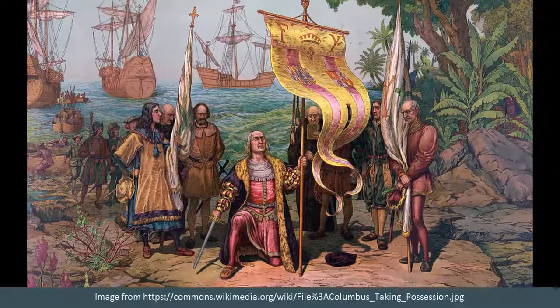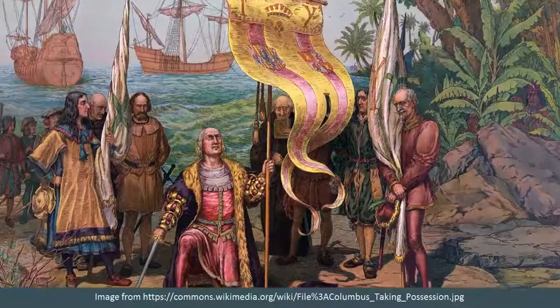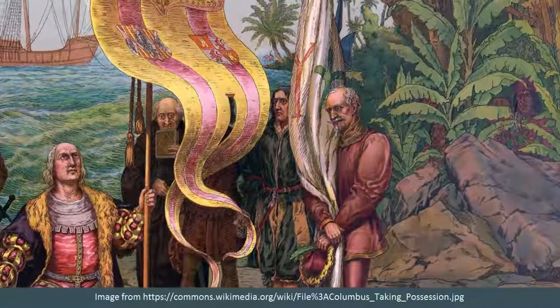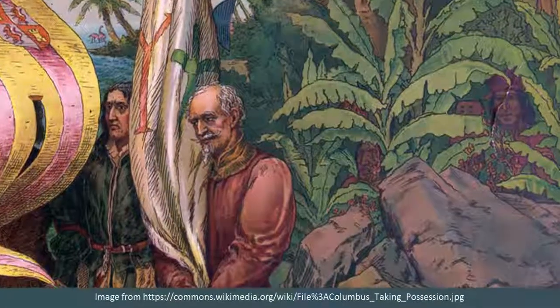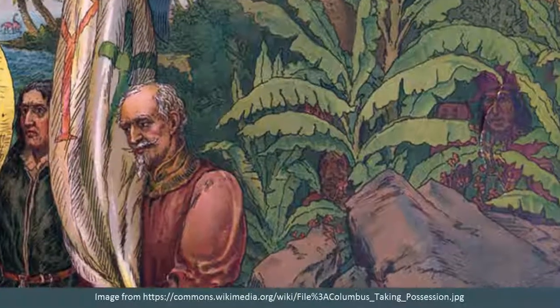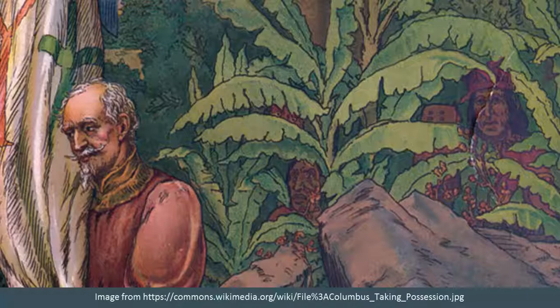For instance, when examining this painting, Columbus Taking Possession, students may note that the native people are hiding in the leaves. This may provide evidence that the native people were not happy to have Columbus explore their islands. This piece of information would be added to the organizer on the villain side.